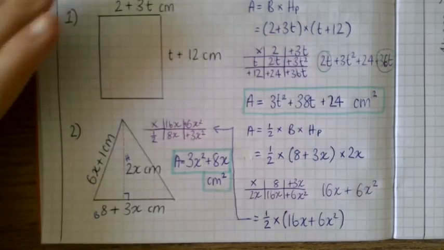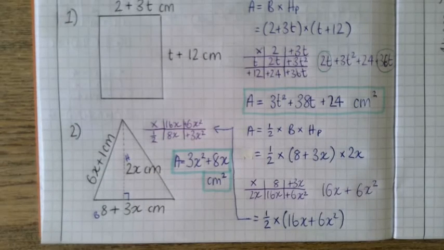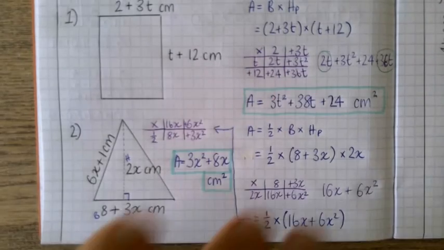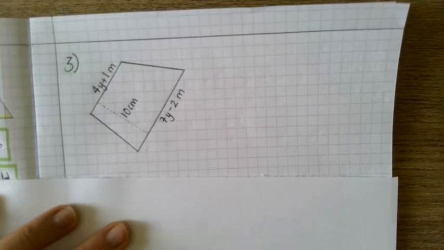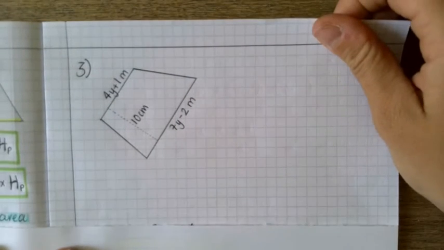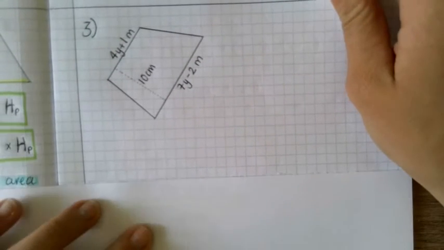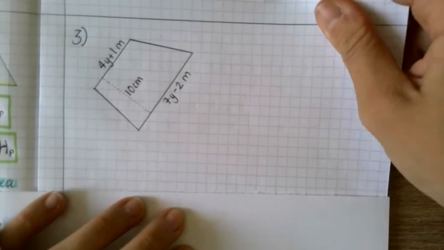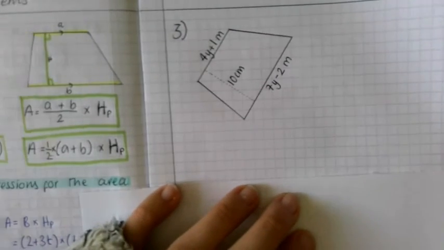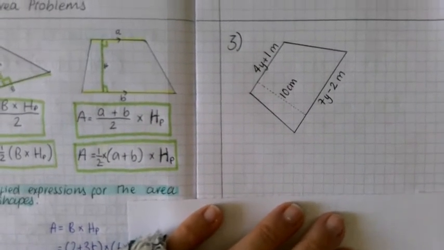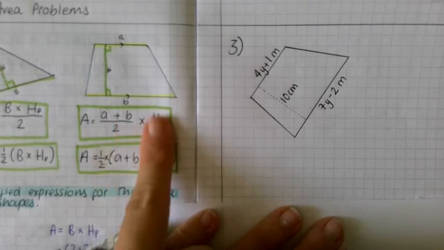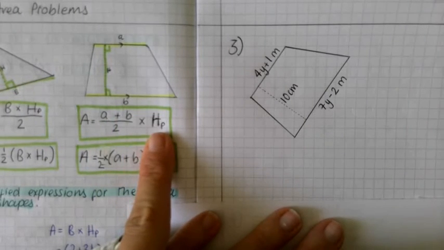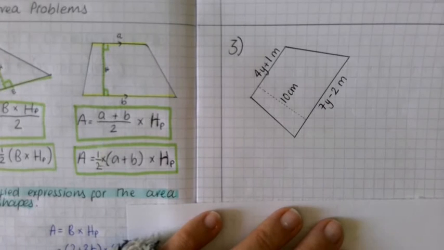So we've done a rectangle and we've done a triangle, so I'm now going to do a trapezium. So over here I've got a trapezium, and I want to find a simplified expression for the area of this trapezium. And looking back at my equations that I can use, I could use a plus b over 2 times the height, but instead I'm going to use the one below that.